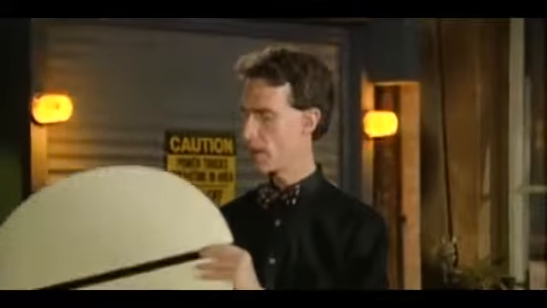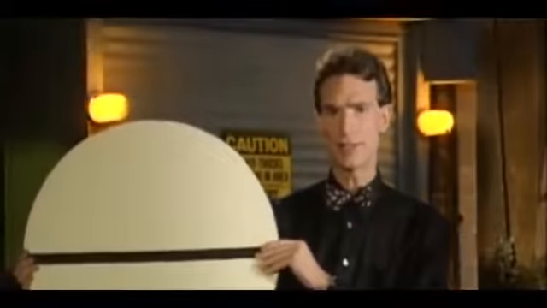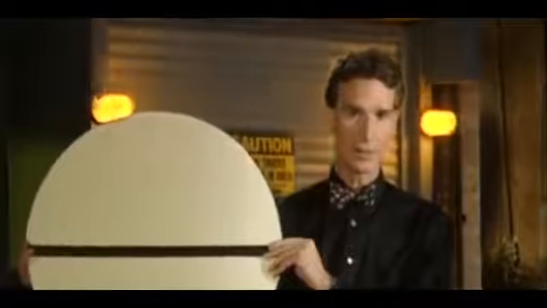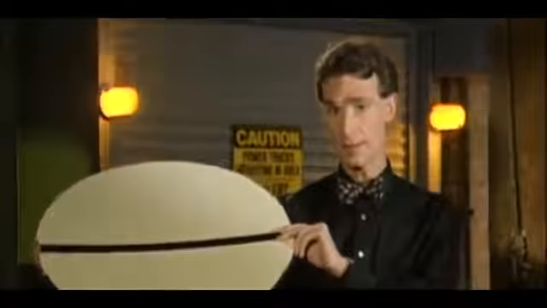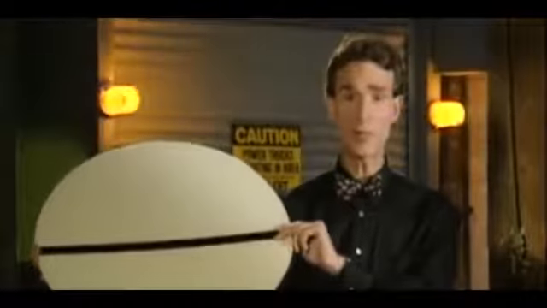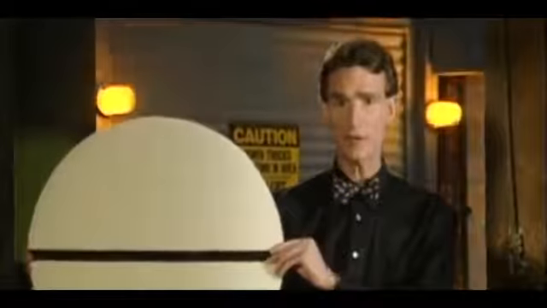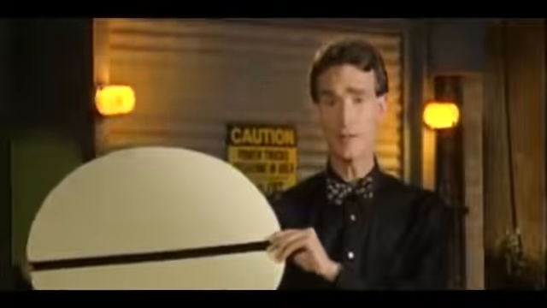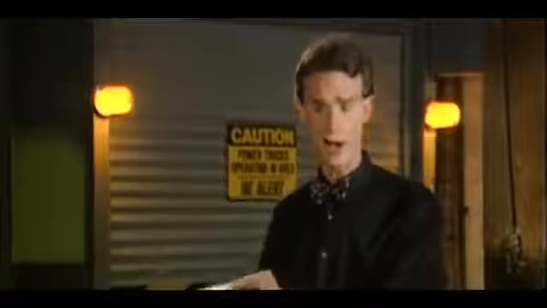Watch this. If I hold this card like this, more light hits it than if it's tilted, like this. That's why different parts of the Earth receive different amounts of light at different times of year. Of course, the Earth isn't flat like a card. The Earth is round like a ball.